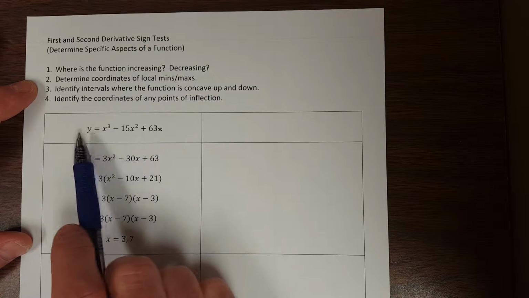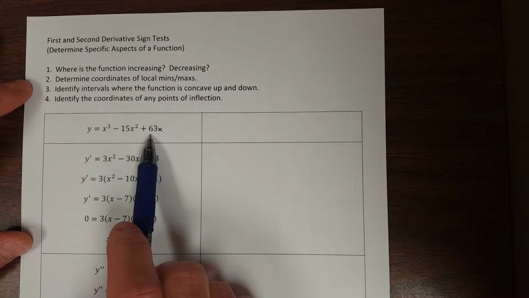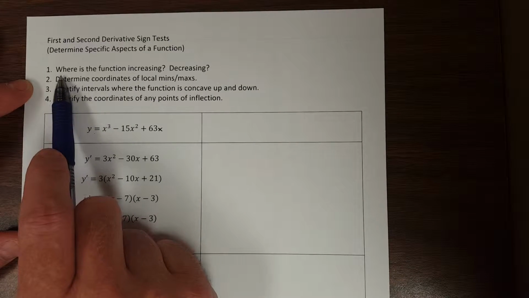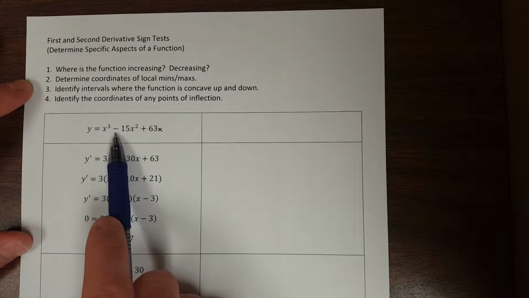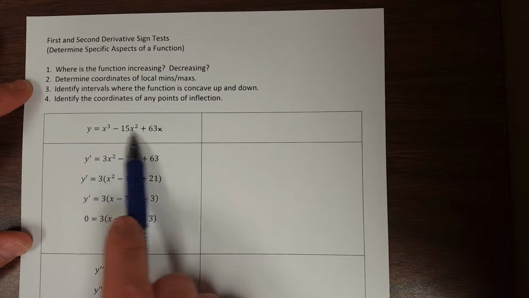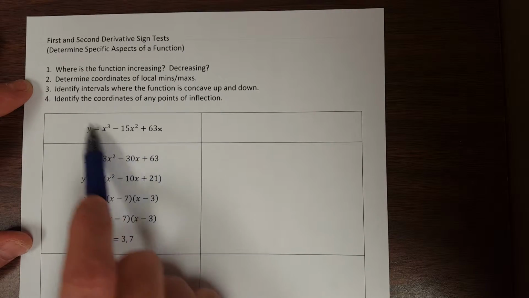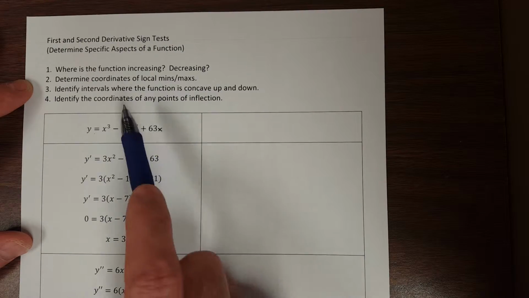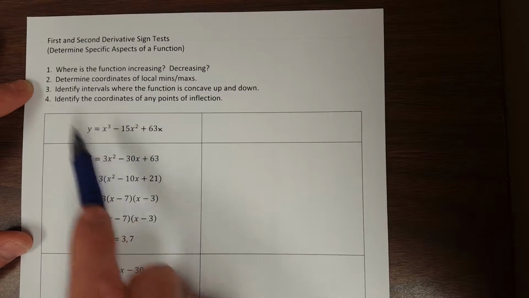But we're going to take this cubic function and answer a few questions about it without looking at the graph. One is, where is this function increasing and decreasing? Where is it going up or down? Two, we're going to determine the coordinates of any local mins or local maxes.